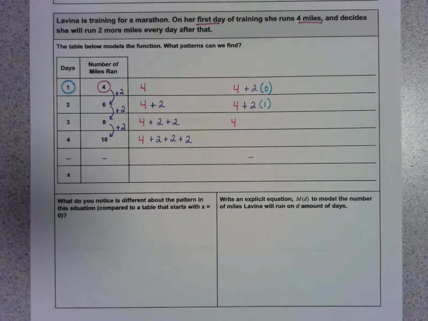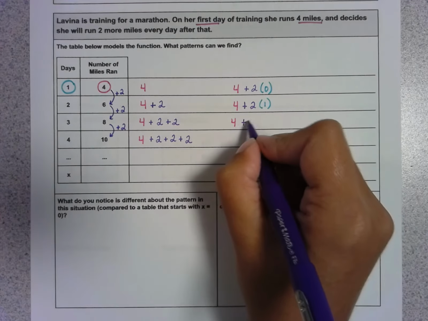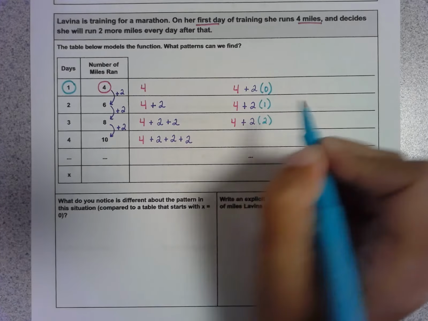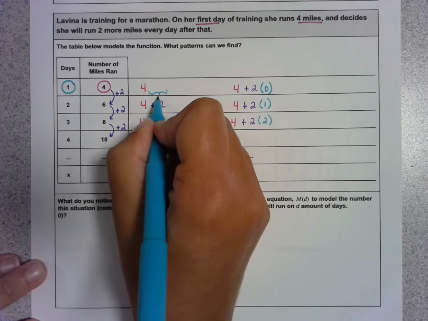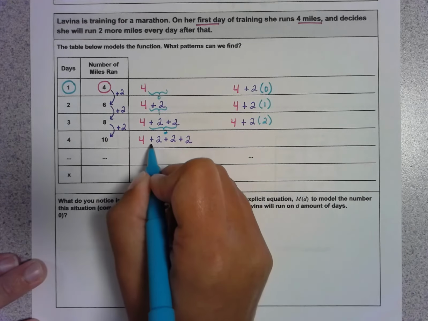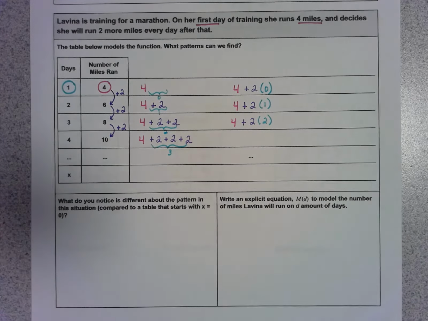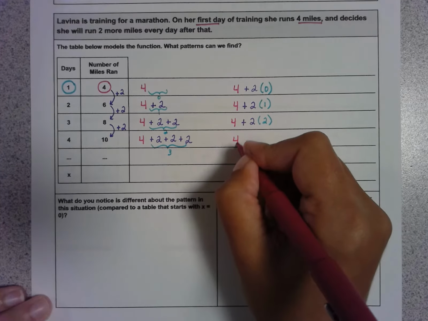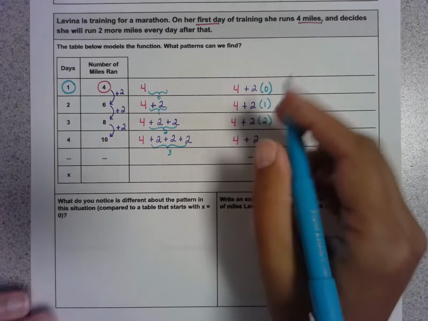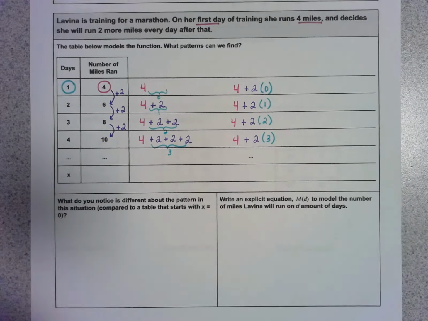Then we have 4 plus 2, and we added that 2 times. And again, that's because there are 0 2's here, there's 1 2 here, there's 2 2's here, and now there are 3 2's here, which is why we have 4 plus 2, and we did that 3 times.